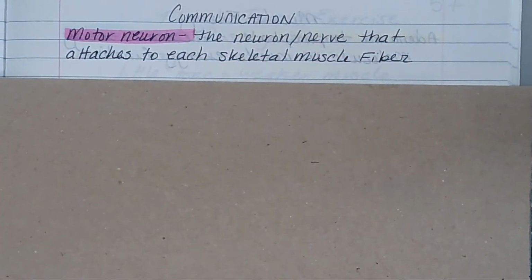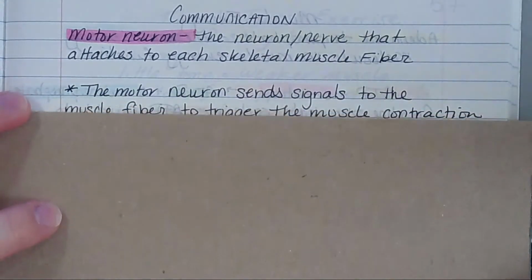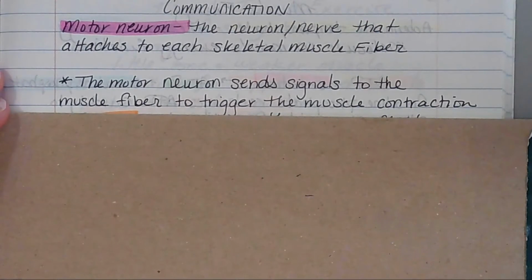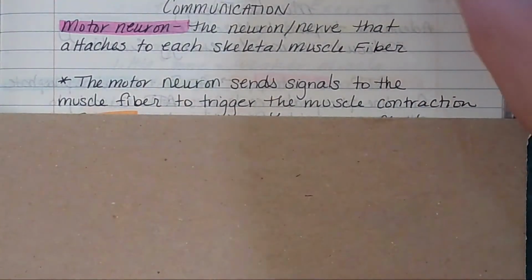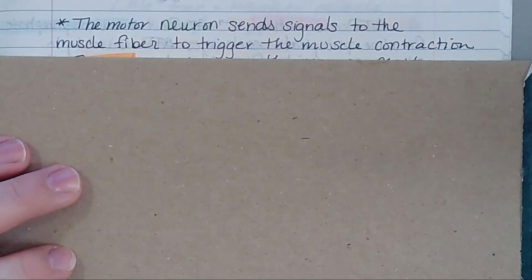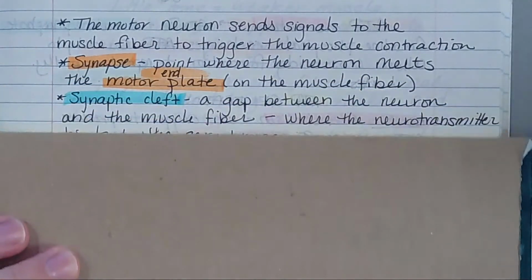So when we're talking about communication here, what we're really talking about is the motor neuron, the neuron or nerve that attaches to each of your skeletal muscle fibers. You have a nerve that attaches to each fiber to allow that signaling to occur for your contraction. The motor nerve sends signals to the muscle fiber to trigger a muscle contraction. There's a neural signal that allows a potential to develop between the sodium and potassium to send the other signals down the muscle fiber to get it to contract.